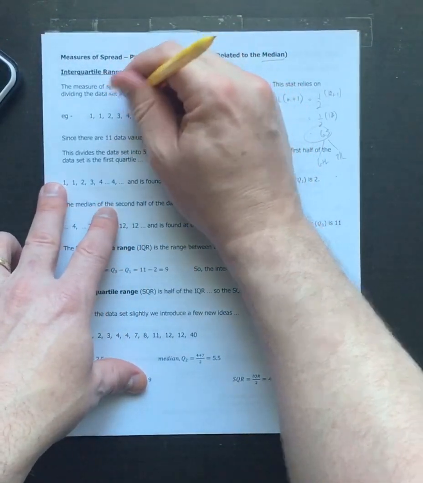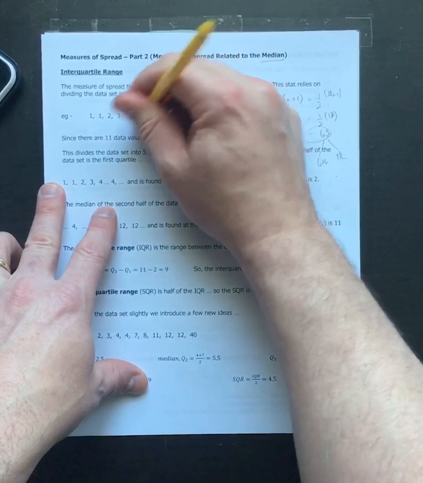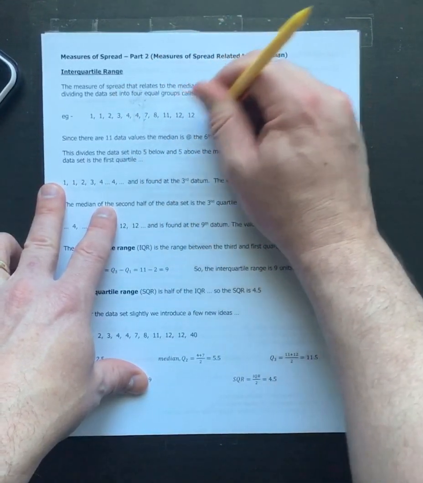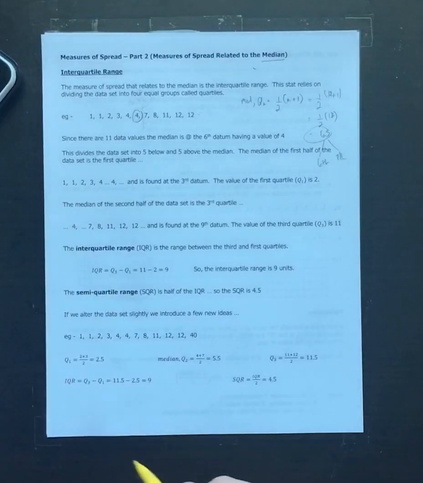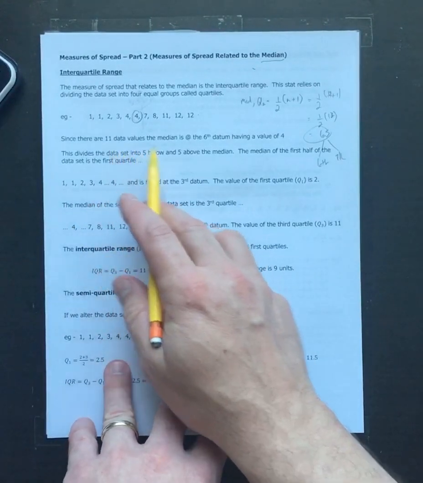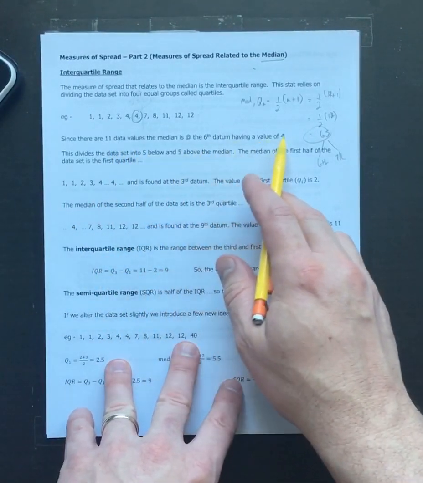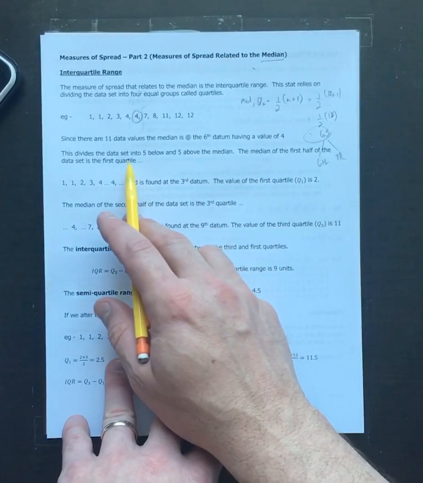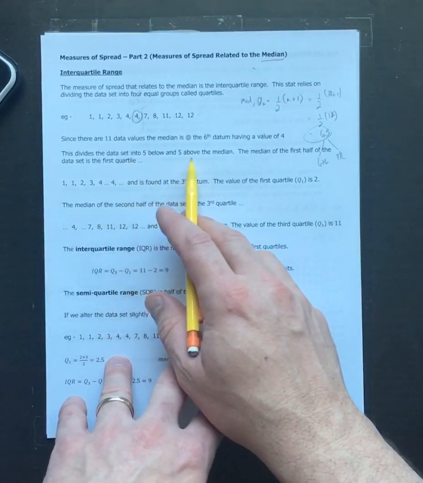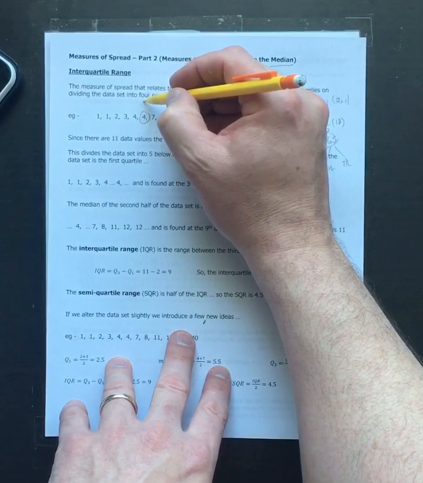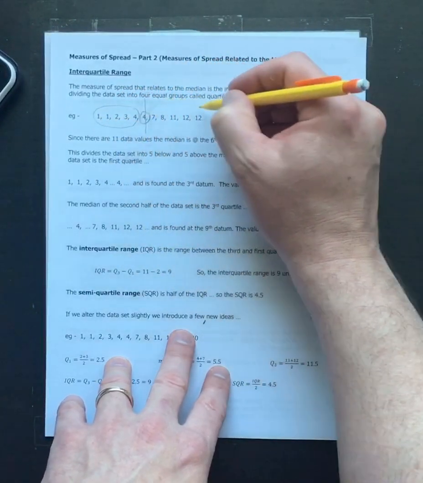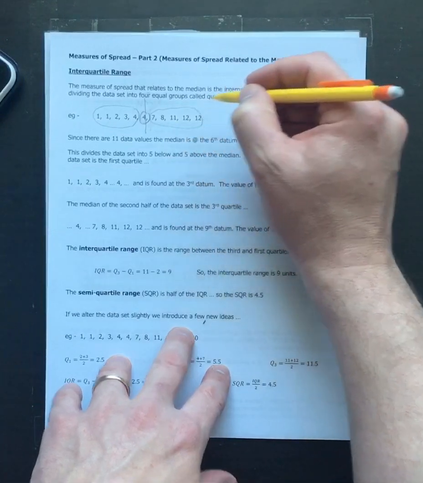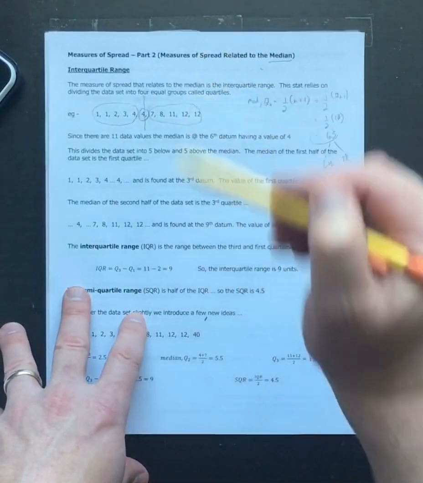It's not in this case, so my median is quite simply a 4, in that particular data set. Since there's 11 values, the median is the 6th datum having a value of 4. This divides the data set into 5 below and 5 above. So the median kind of divides it into 2 pieces, a piece with 5 below and 5 above.